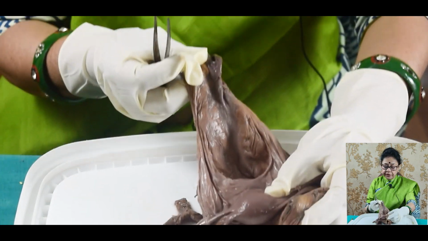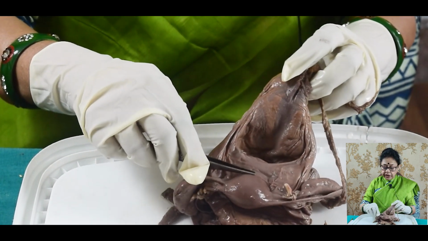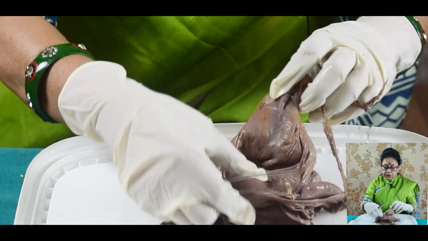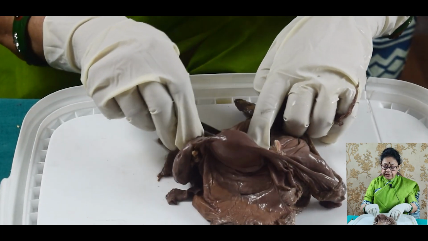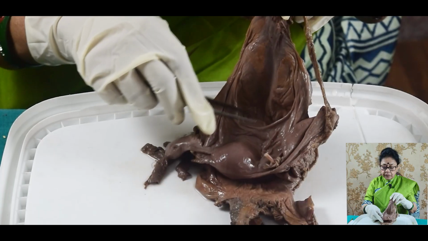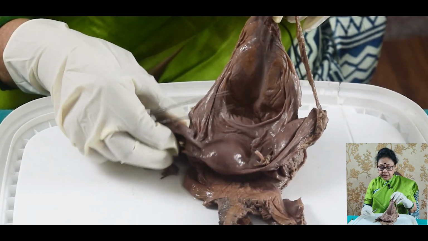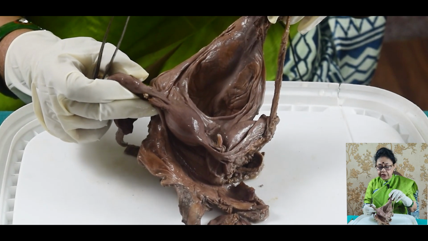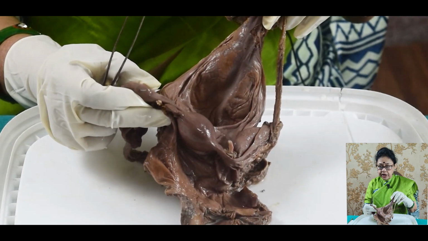This is more deep, and here you will see the peritoneum not only covers the body but also part of the cervix. This part is known as the supravaginal part of the cervix. And this pouch, you see, is more deep. This is known as the rectouterine pouch or pouch of Douglas.